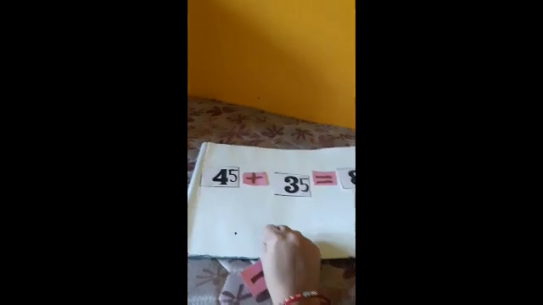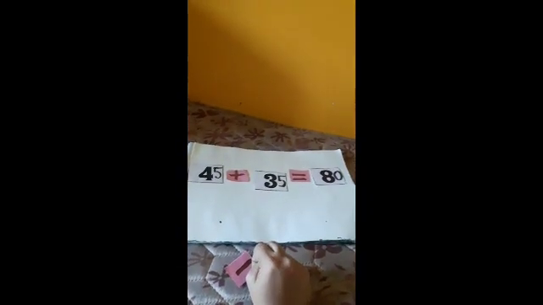So how many numbers are there in between? Let us count the fingers. 10, 20, 30 plus 5 will be 35. Let us see whether it is 35. Yes, it is 35. 45 plus 35 will get you the answer 80.